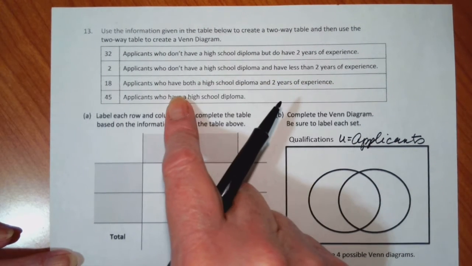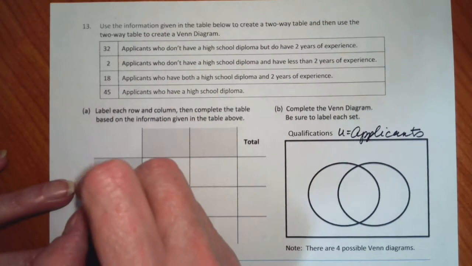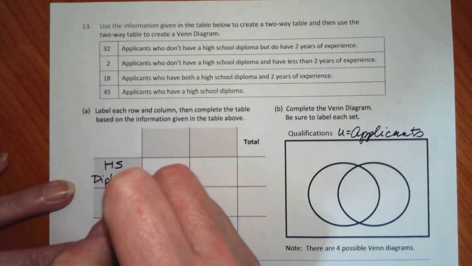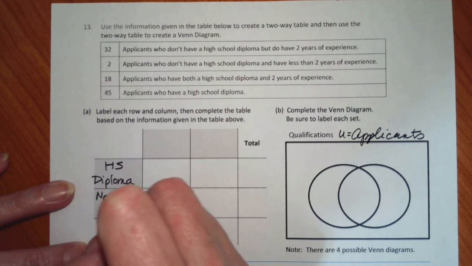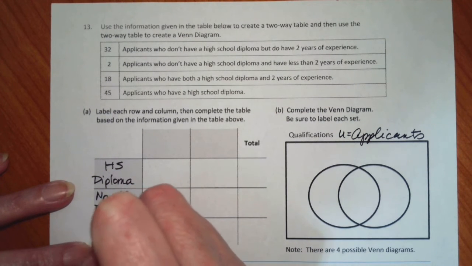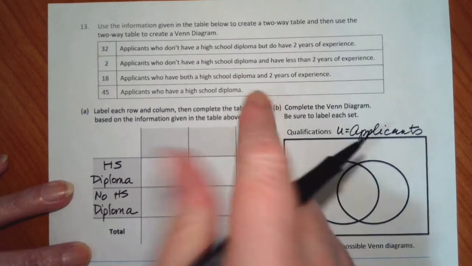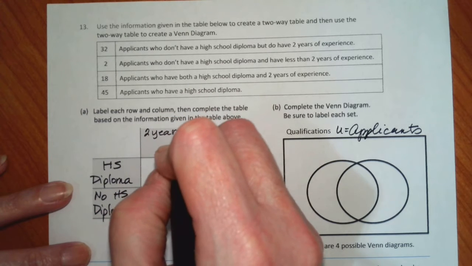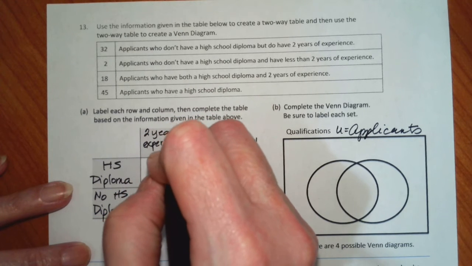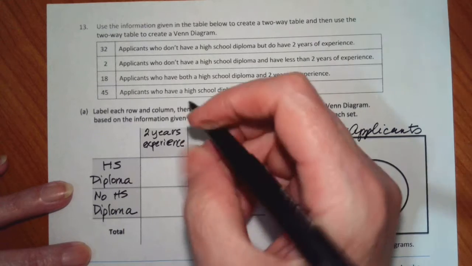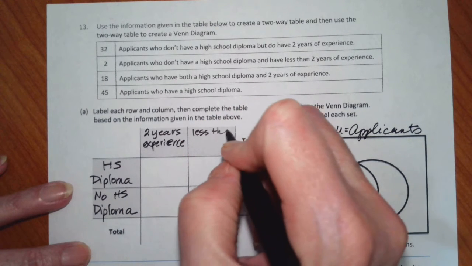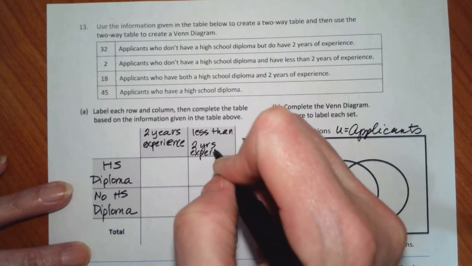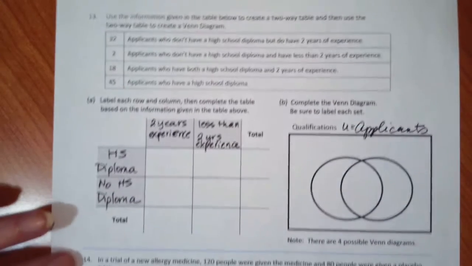And the two things that we're comparing are going to be the high school diploma. So I'm going to just put that one over here. So they have a high school diploma or no high school diploma. And let's see, 2 years experience, or less than 2 years experience. Okay. All right, so I'm going to do the same thing.